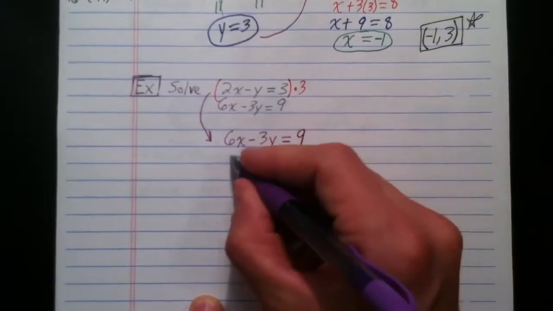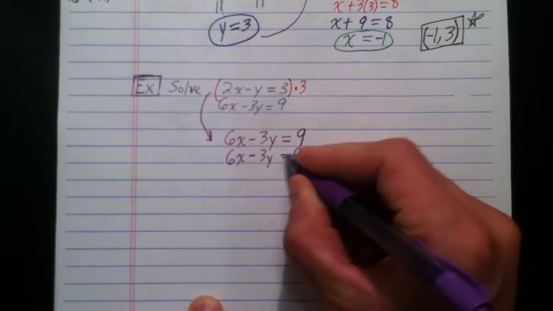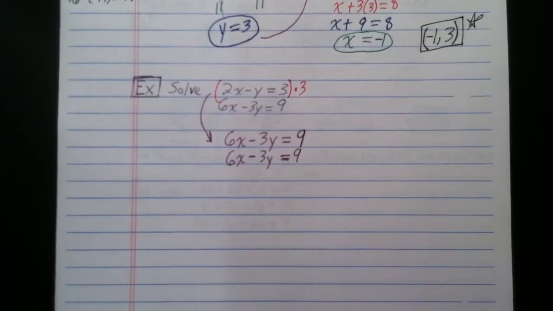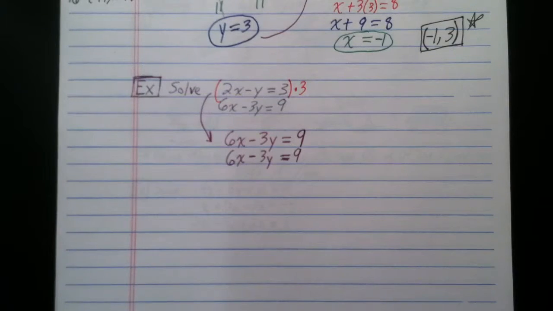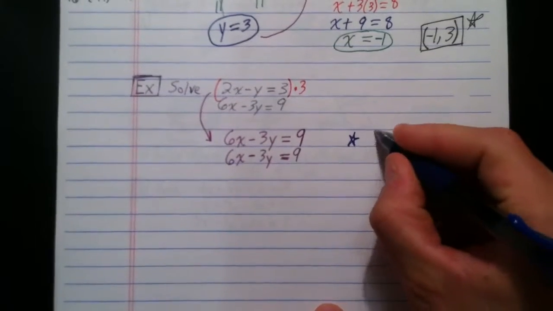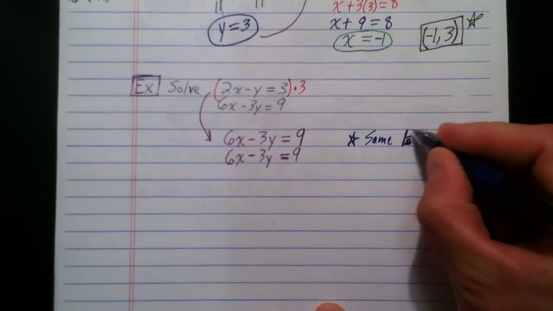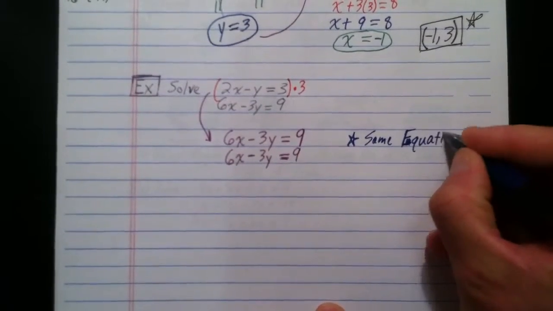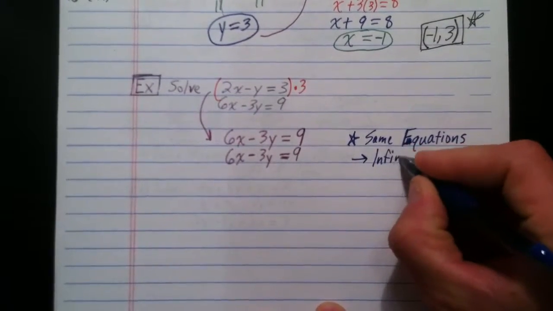And then on the bottom equation, we already had 6x minus 3y equals 9. We see we get the same exact equation written twice, which technically means, remember from the graphing situation, we would be graphing the same line. They'd be right on top of each other. So we have what we call infinite solution, or infinite solutions. So same equations. The conclusion here is that we have infinite solutions.